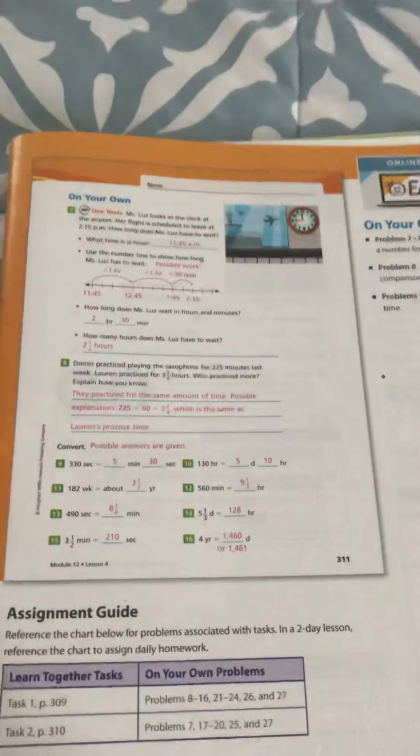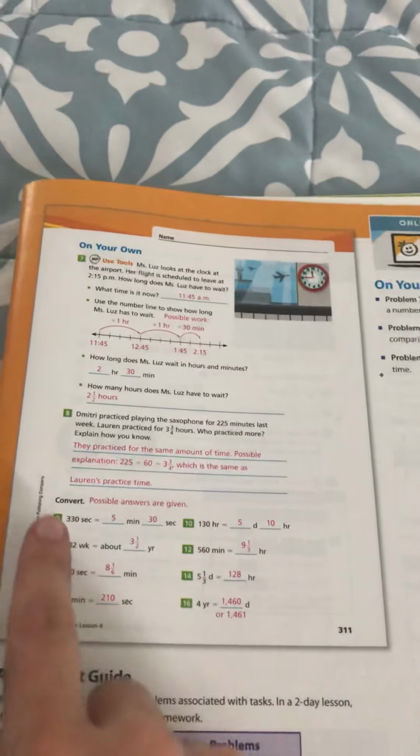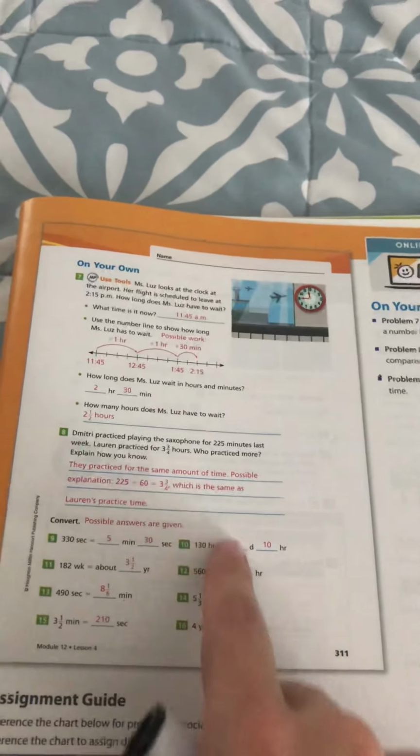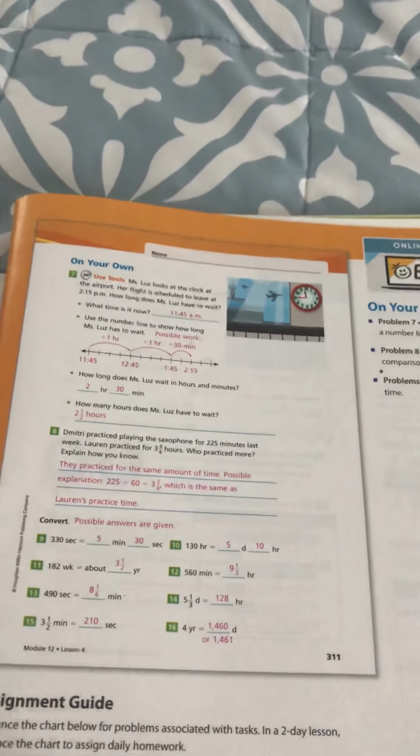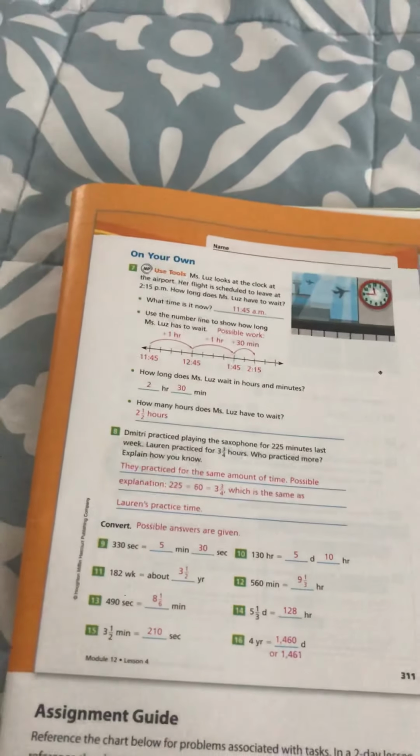Okay guys, once again, Module 12, Lesson 4. We're now on page 311, and I'm going to go over the on your own problems down here. I might not do all of them. We'll see as we go. So let's talk about the first one.